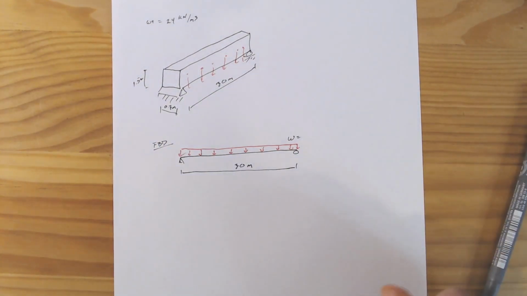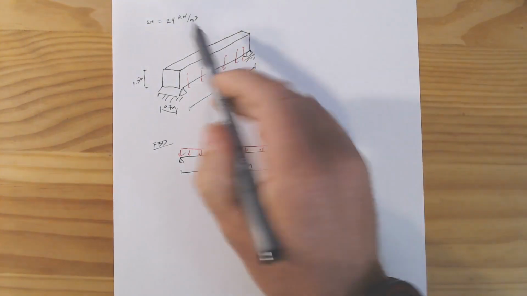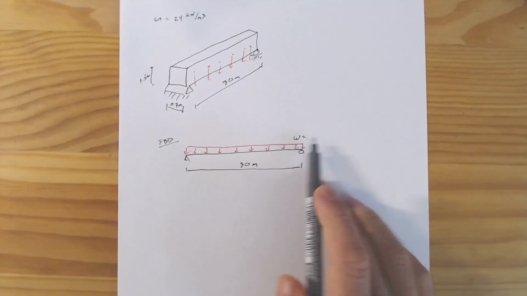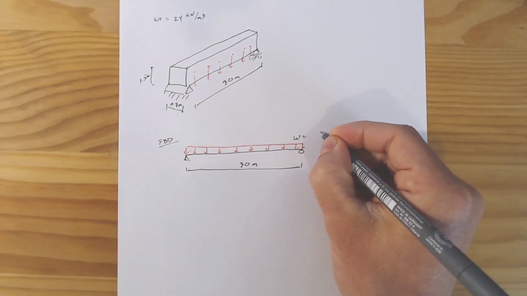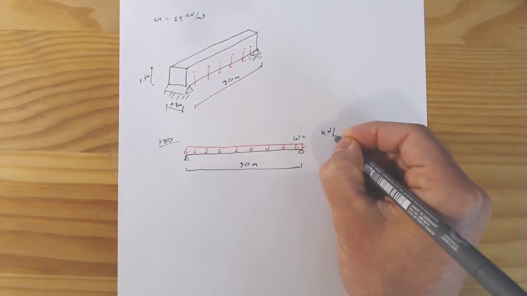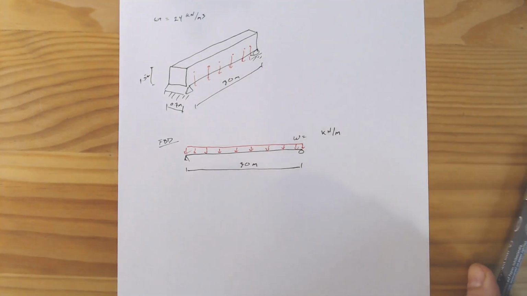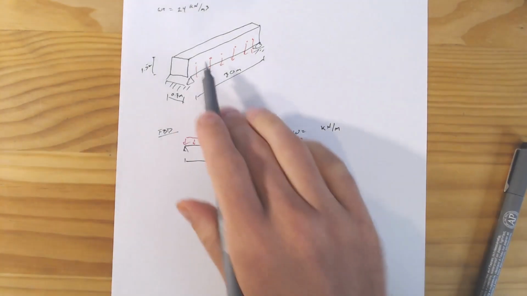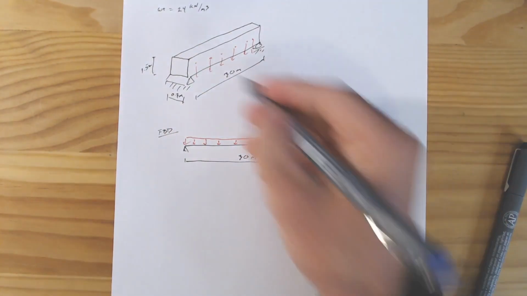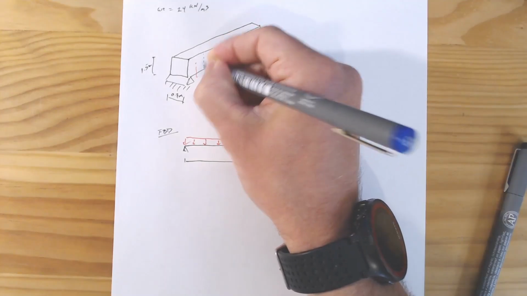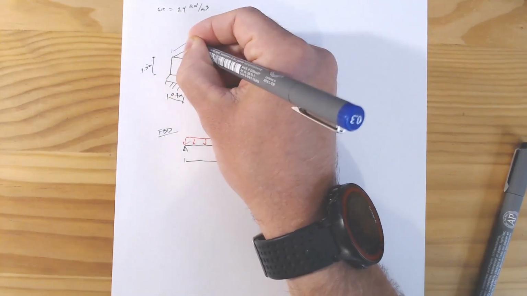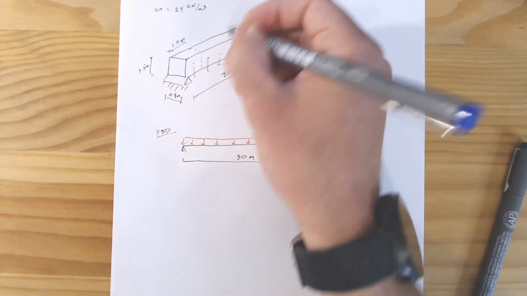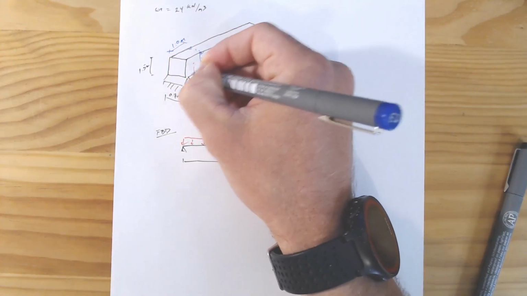So now, if we want to turn this self-weight and these dimensions into some distributed load, well, ultimately, let's think about the units. We know we need to get into kilonewtons per meter. And so we want to find out, well, what is the weight of this concrete beam for a 1 meter length? So if we think of this as a 1 meter length, what is this weight?